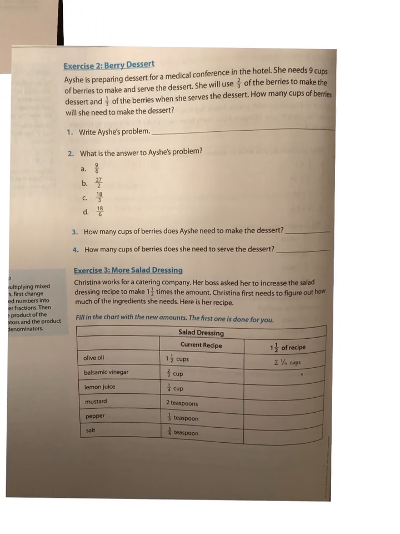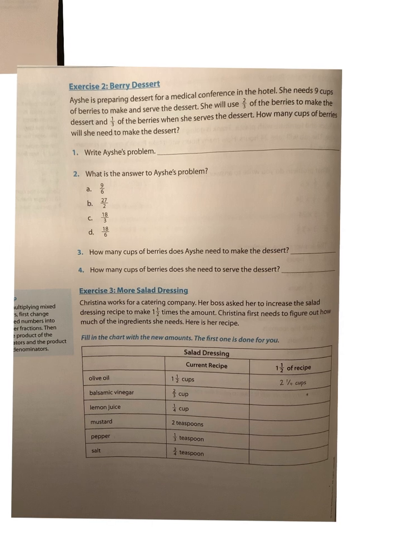Let's see if we can find lesson 2 here. Let's see, lesson 2 has to do with dessert. Okay, it's this one here. So, what are they doing with these names? I don't have any idea how to pronounce it. Aish is preparing dessert for a medical conference in the hotel. Well, let's see what we've got here. She needs 9 cups of berries to make and serve the dessert.